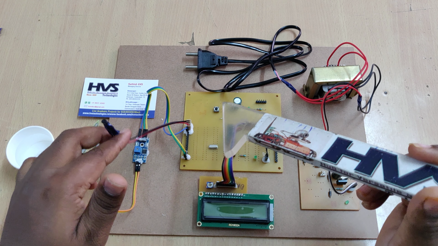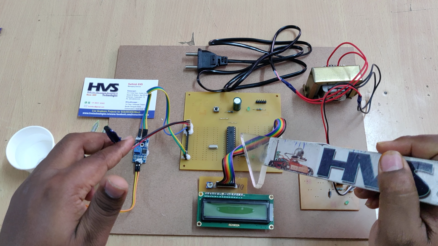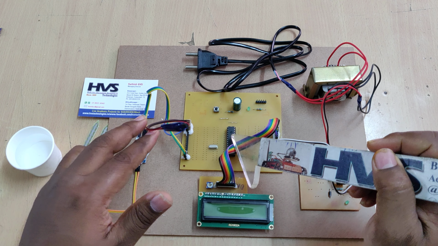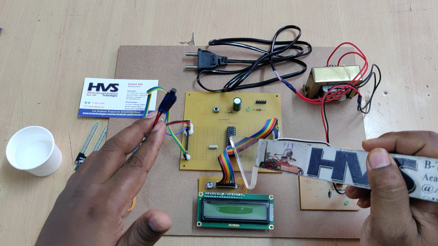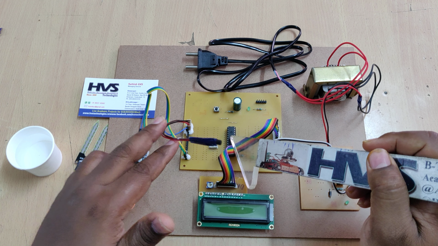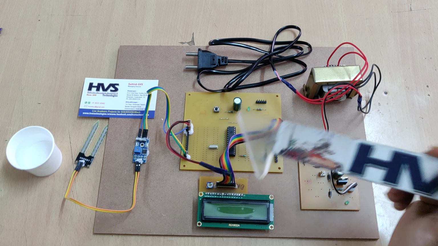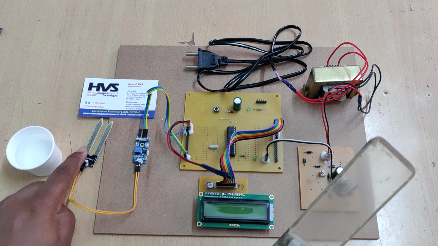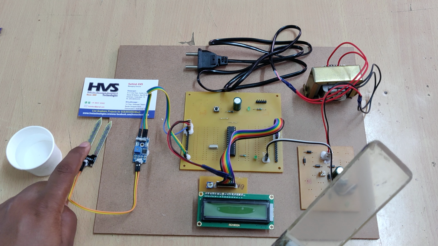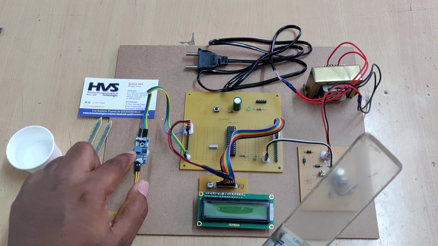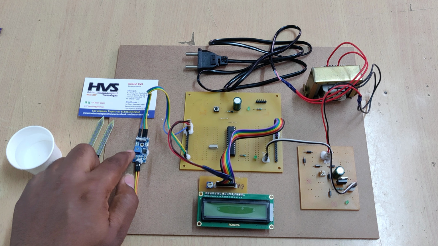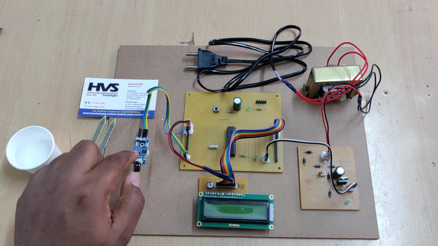So here these two sensors are interfaced to the PIC16F72 microcontroller. At pin number A0 is the LM35 sensor, and pin number A1 is the soil moisture sensor. Coming to the soil moisture sensor, these two electrodes provide the inputs to the microcontroller through this LM358 comparator along with operational amplifier.